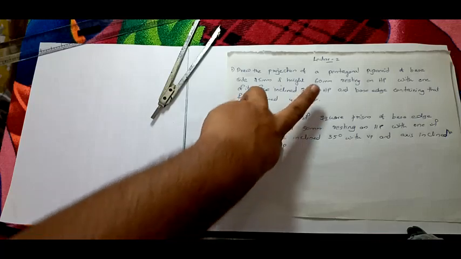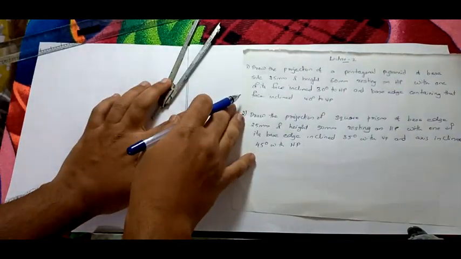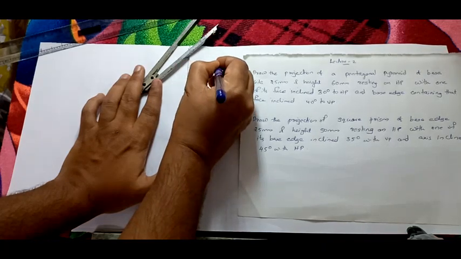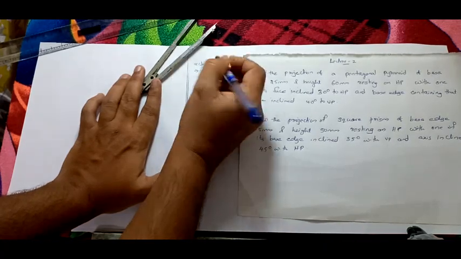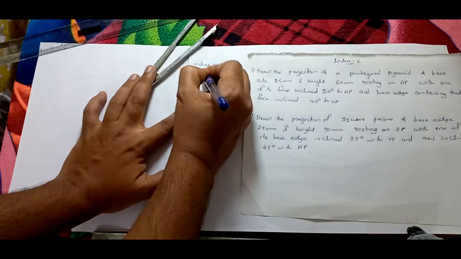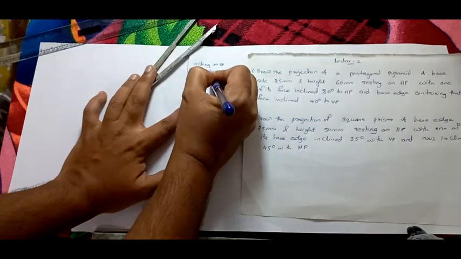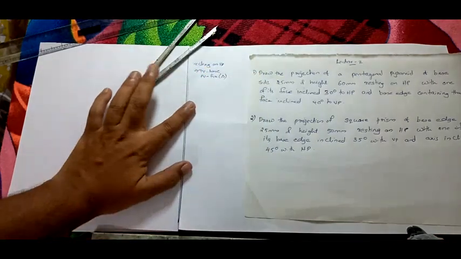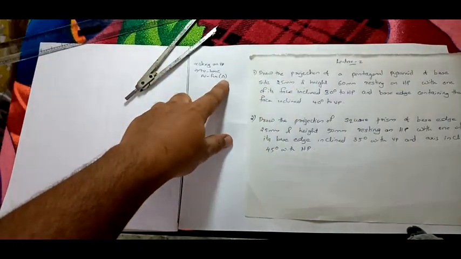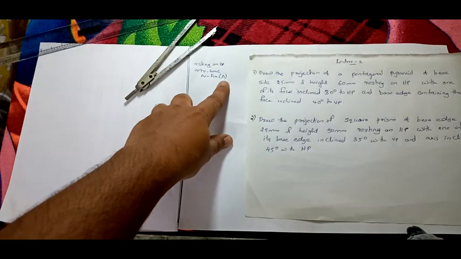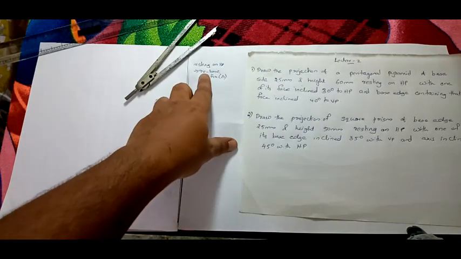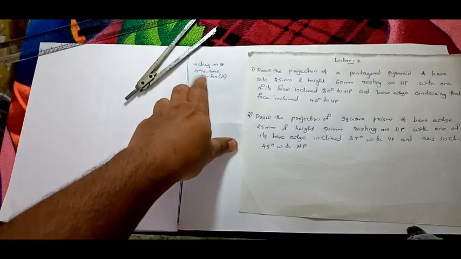It's resting on HP. So the first point, I will be taking each point: resting on HP is our first point. That is, top view is base and front view is face. Here it is triangular. Pyramid means it is triangular, prism means it is rectangular. There is a difference, you will see that next. So resting on HP means top view is base.